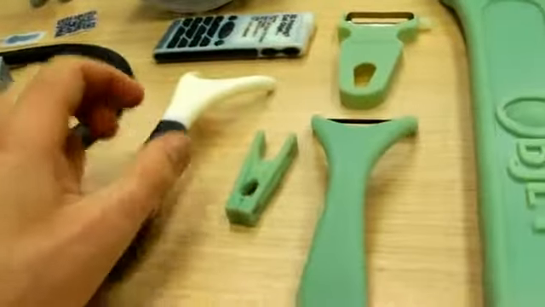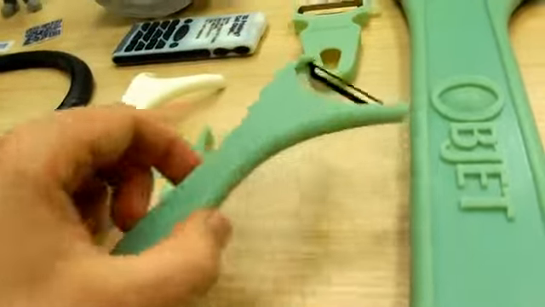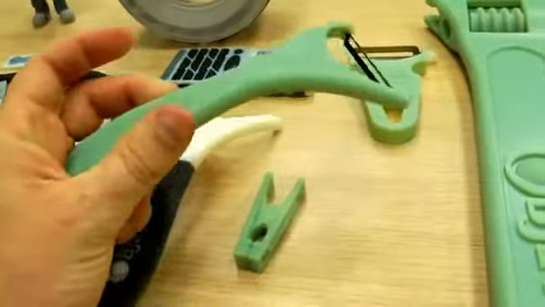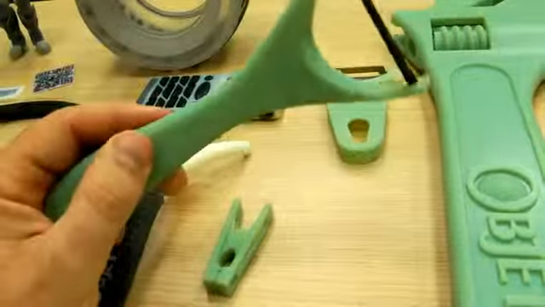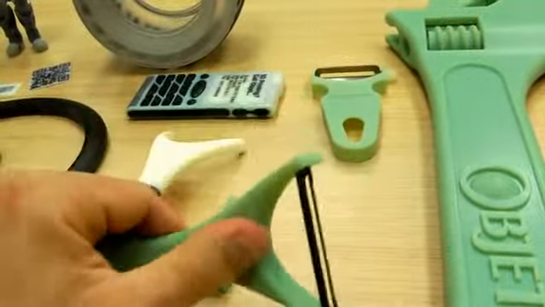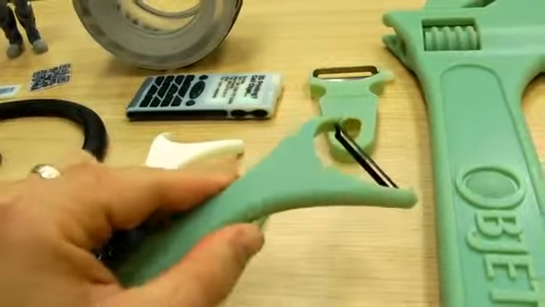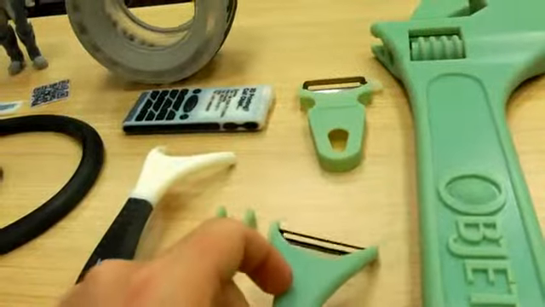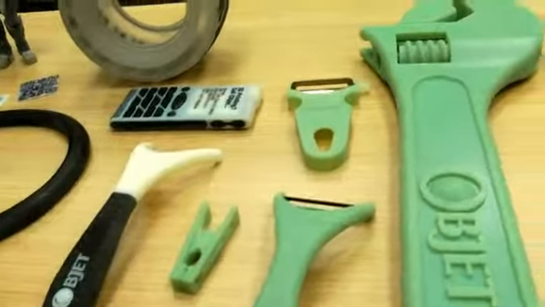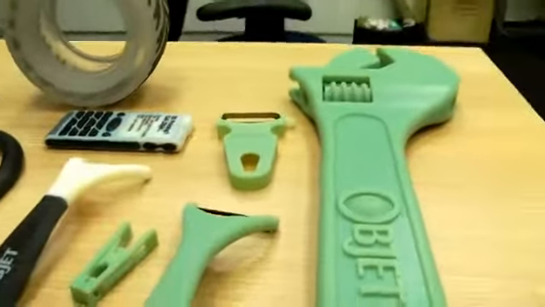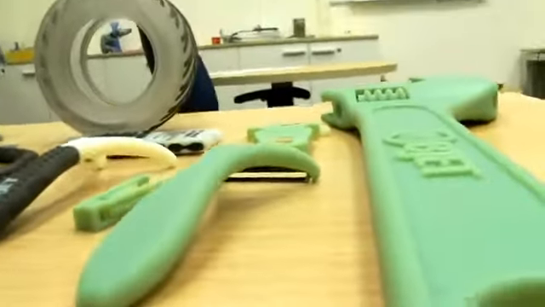But what you can also do with the Connex is even print this in our new ABS-like digital material. This material has the strength and functional performance of ABS-grade engineering plastics. So these peelers actually work. They're strong enough to actually peel. I've actually tried them with an apple, and we can actually try this here today.